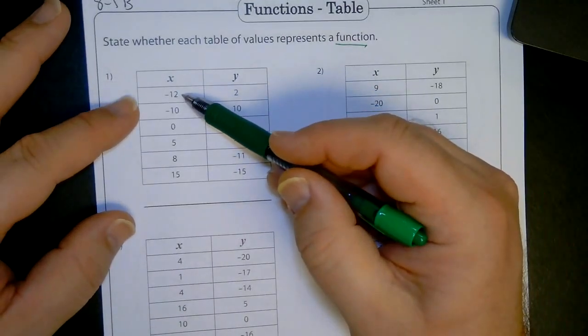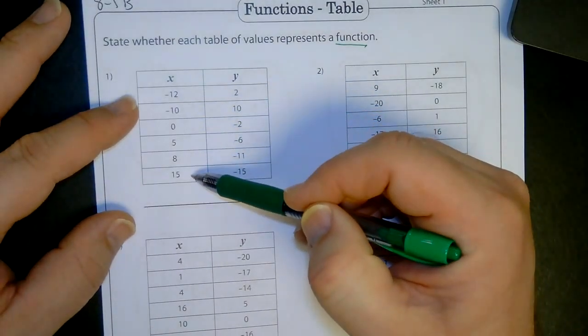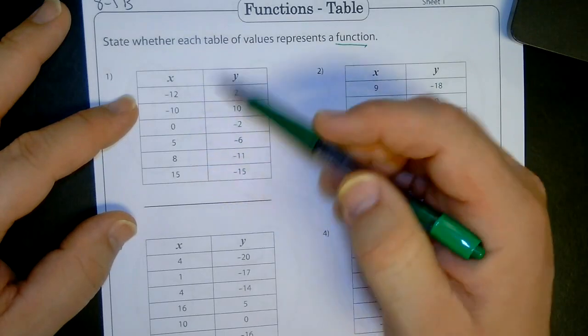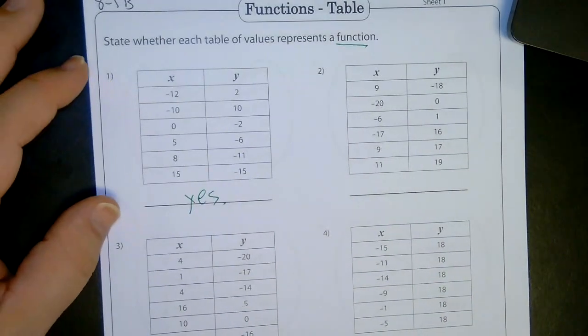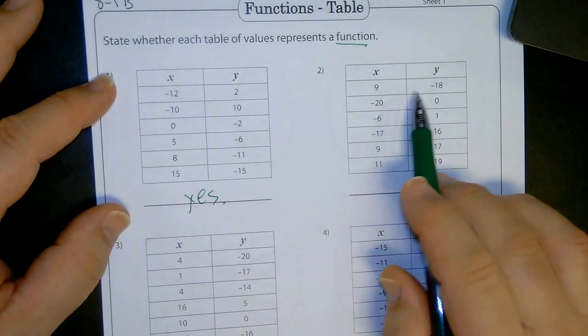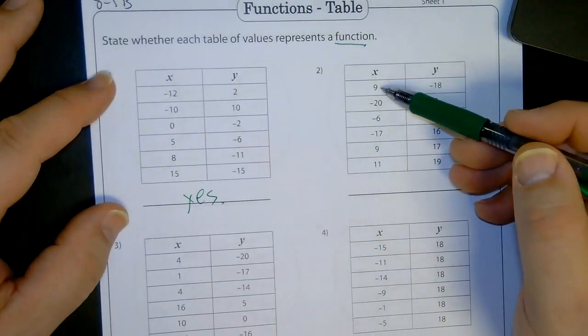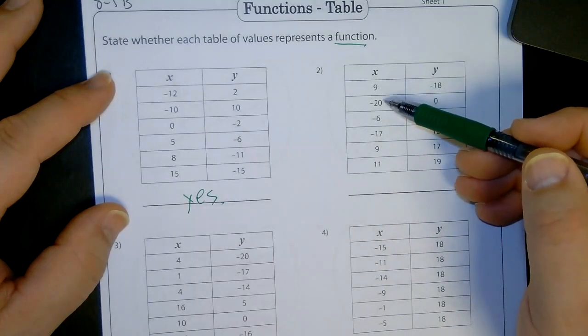So the first column, I'm looking for those duplicate x's. Do I see an x value that's duplicated anywhere through here? And the answer is I do not see any, so they're all different. So that would be a yes, that would be a function. Okay. Number 2 across the way, looking for duplicates.